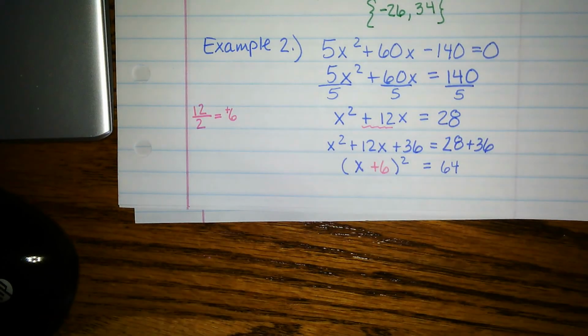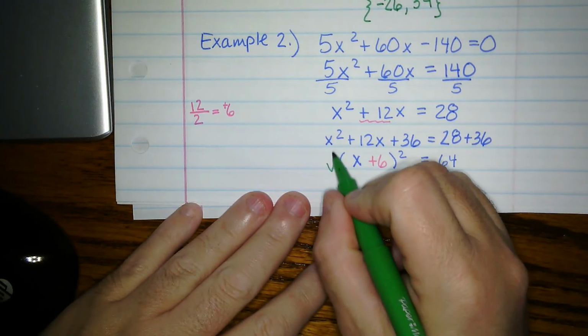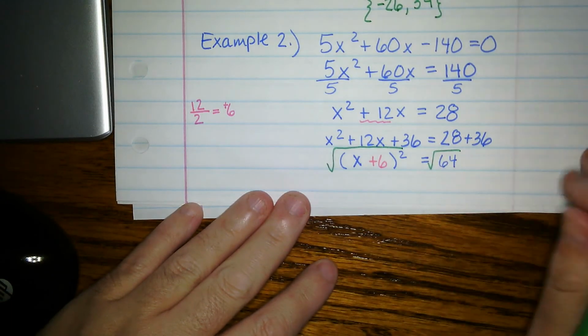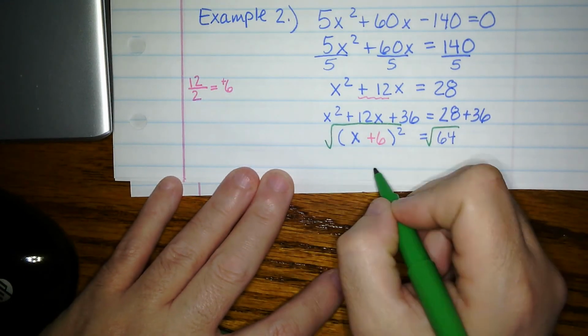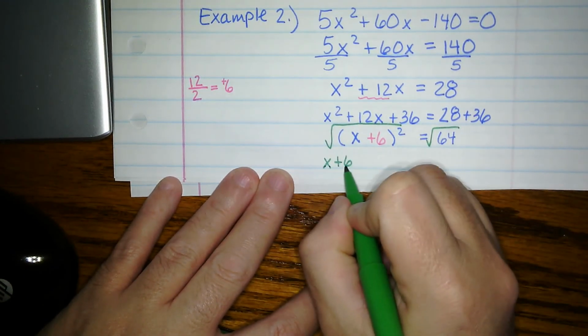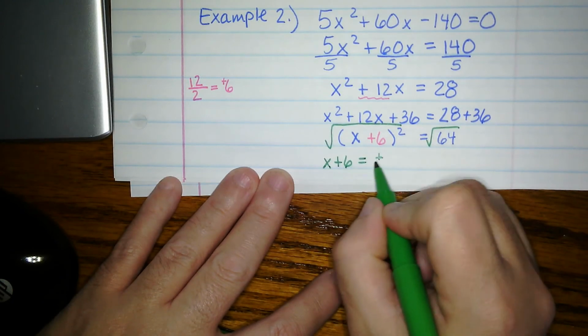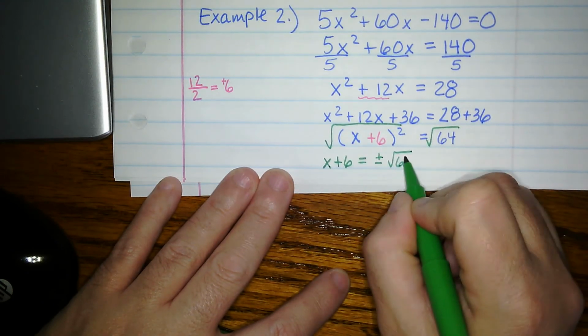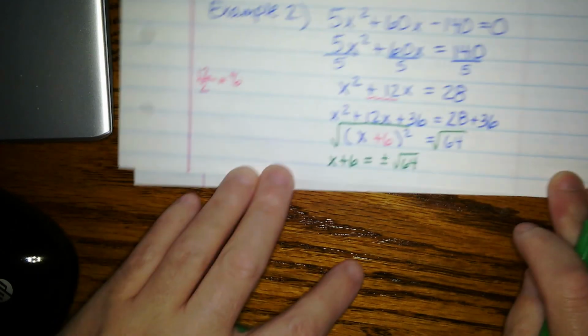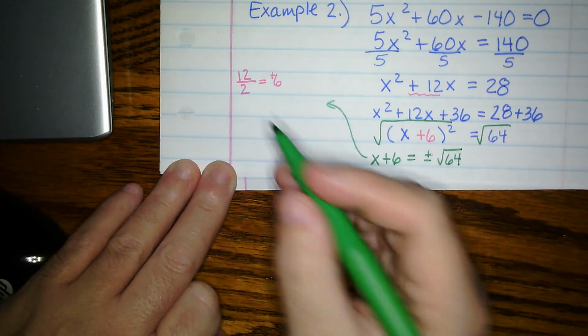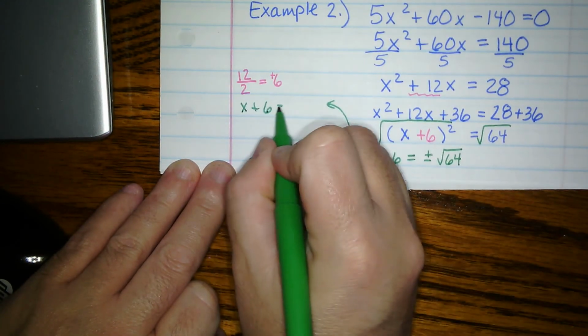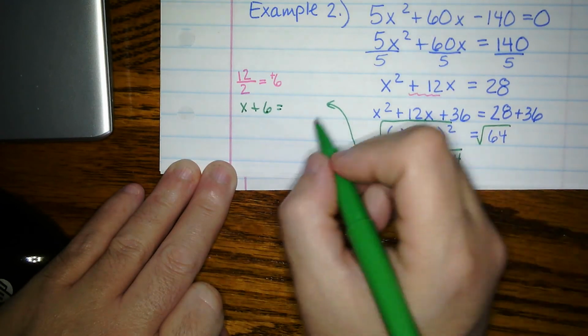Now we're going to do our square root method to solve this. Notice they give you a nice, pretty one here. That's because it's only phase 2. So take the square root of both sides. I get x plus 6 equals plus or minus the square root of 64. Stay with me, I'm going to move over to the side here. I ran out of paper. x plus 6 equals, the square root of 64 is 8, so plus or minus 8.